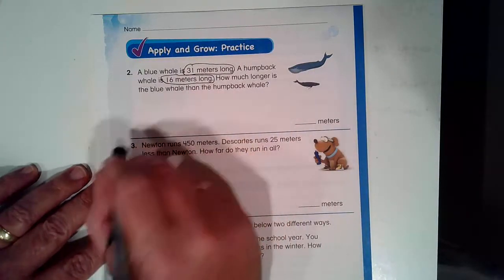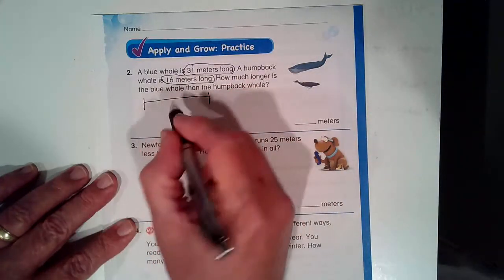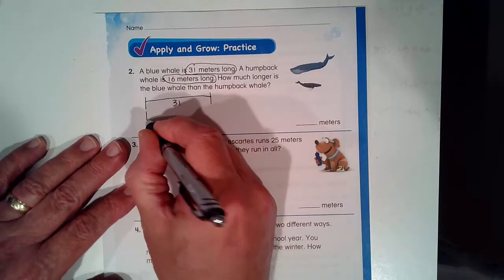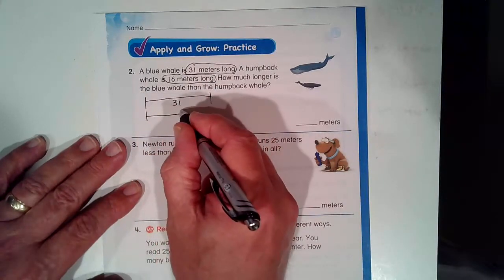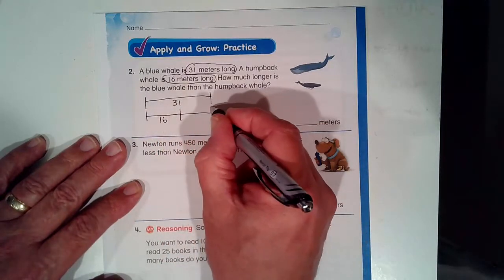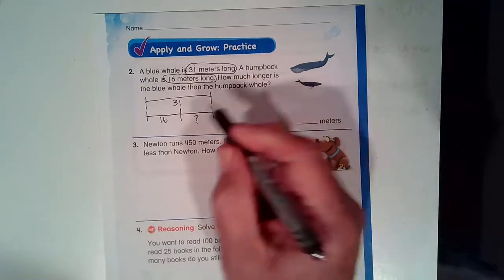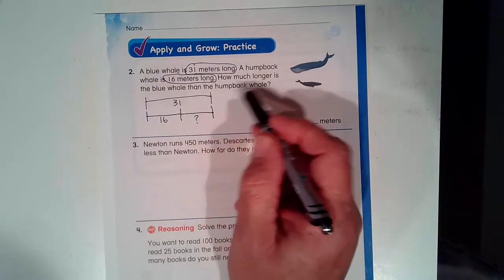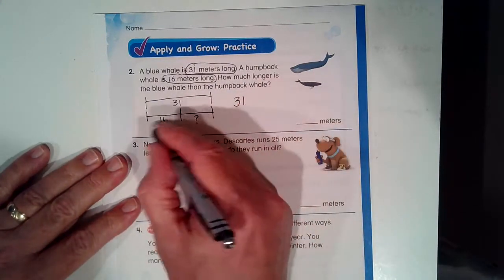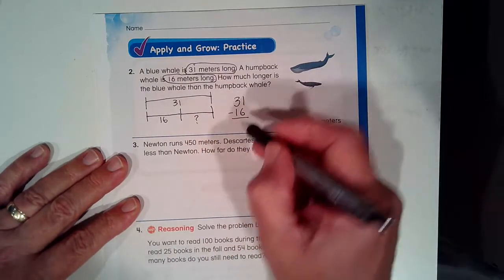I'm going to say that the blue whale is 31. The humpback whale is 16. How much longer is this? And to set up this problem, I would say 31 minus 16 is going to give us our answer.